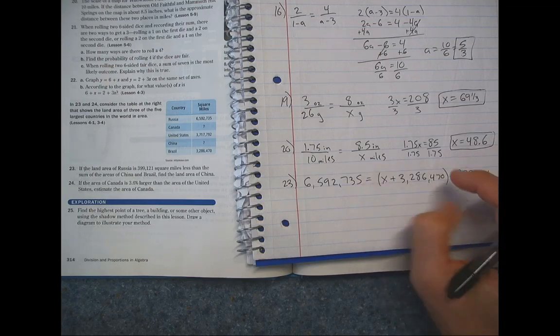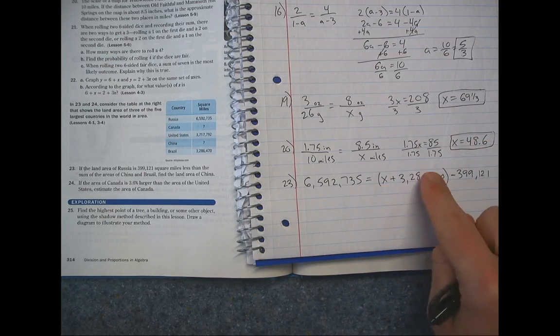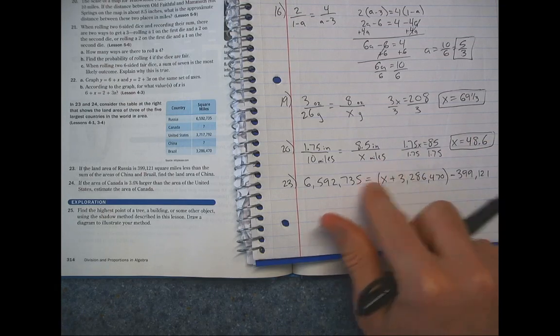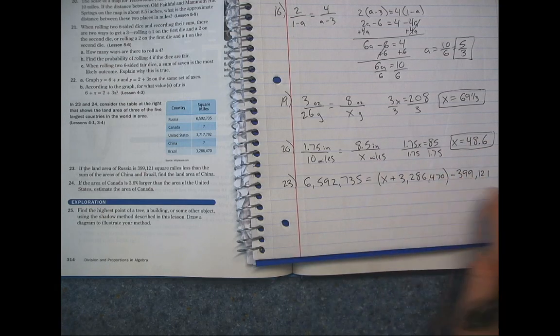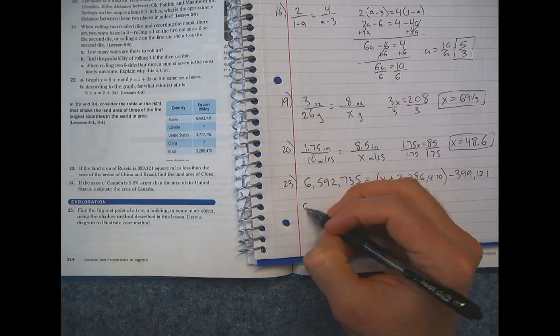And these parentheses now, if you take a look, are not going to be necessary. And so we can combine like terms. These will just drop off. There's nothing to be distributed here. So I'm going to go ahead and take the 399,121 off of this number and combine like terms. So I'm still going to have x. I'm still going to have all of this.